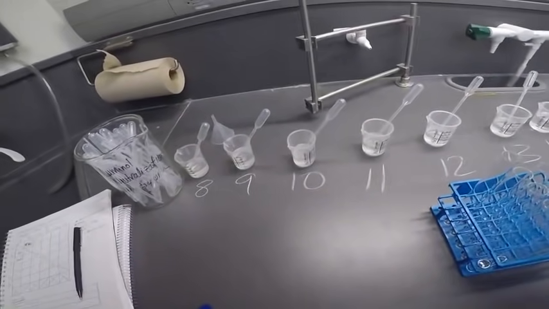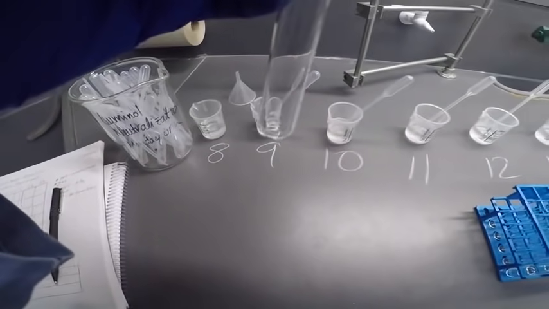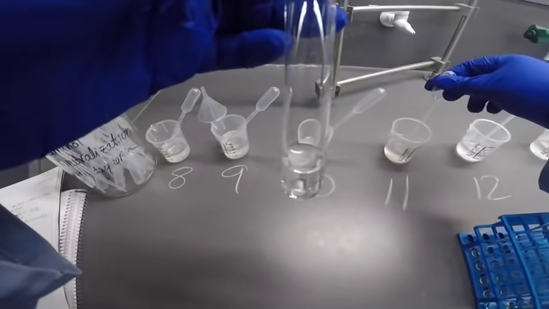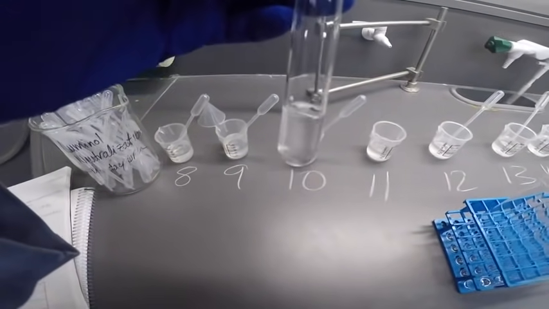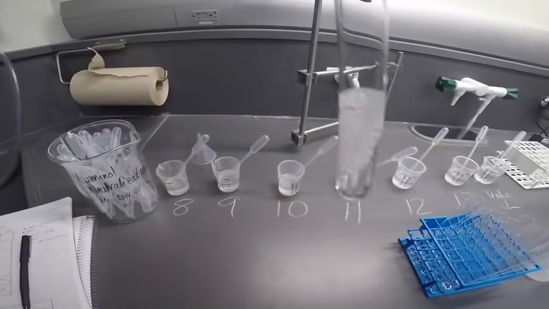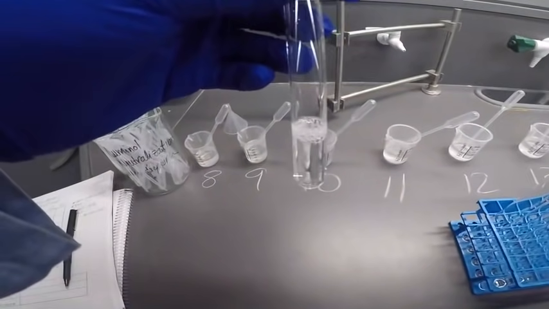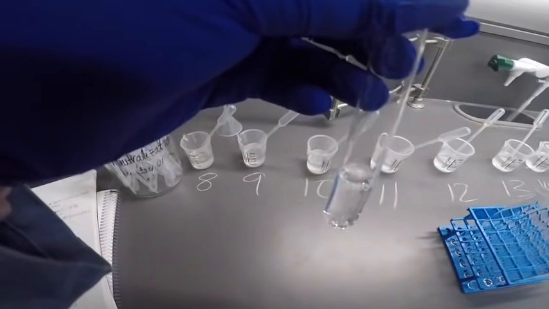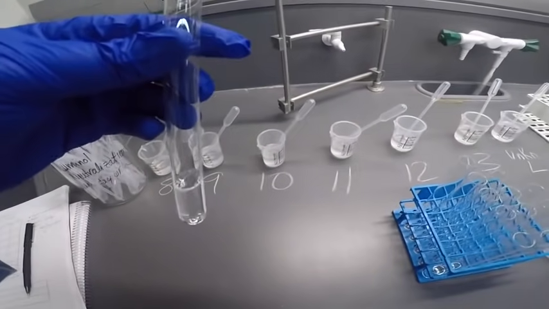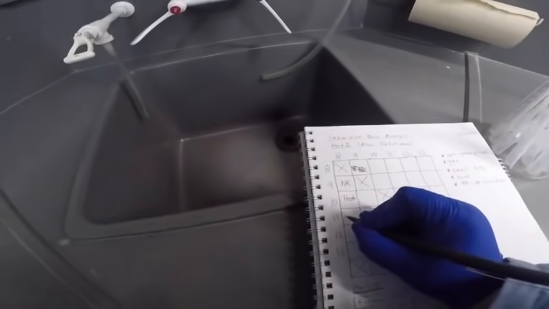Okay, so let's do 8 plus 11. That was bubbling. Definite bubbling. All right, didn't get warmer. Let's try for a smell. No smell. All right, so the only thing we observed there would be bubbling. So I'm just going to write gas.